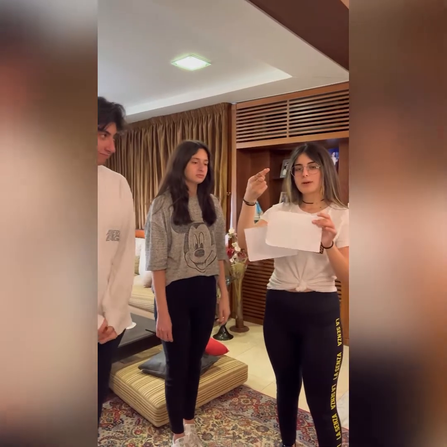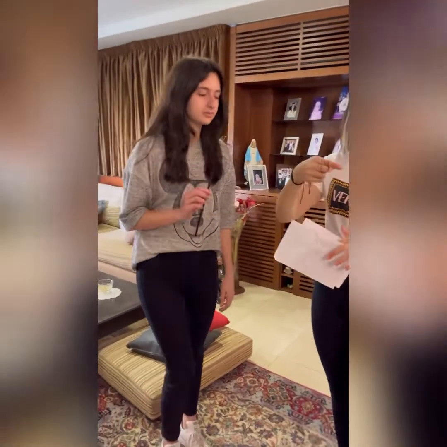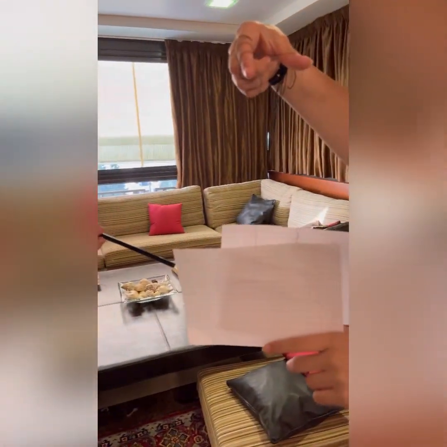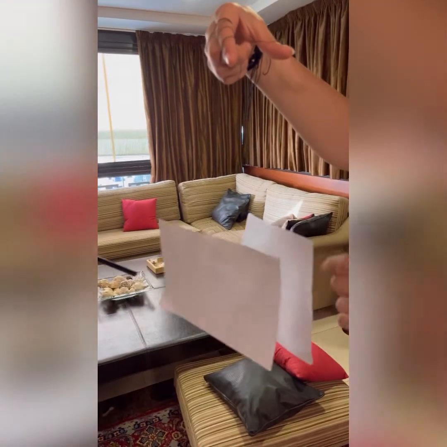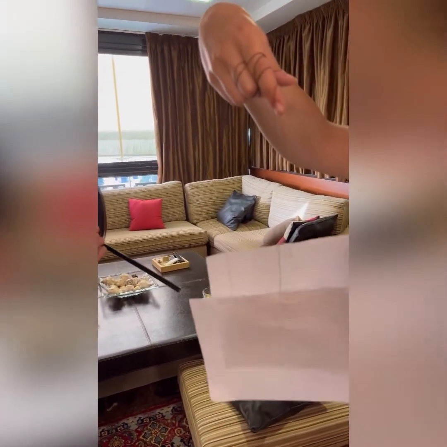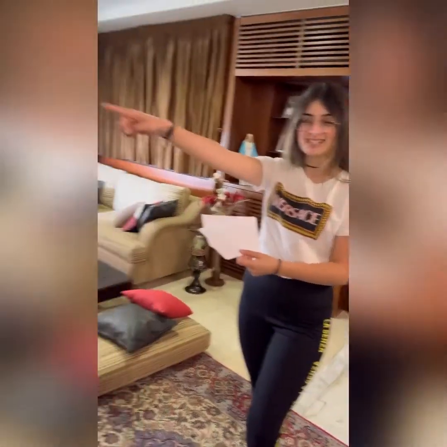We're going to use two papers, each paper attached to a string and a straw. So we're going to blow through between the two papers. Just a second. So the papers touch each other. Is that Bernoulli's experiment? Yes, it is.